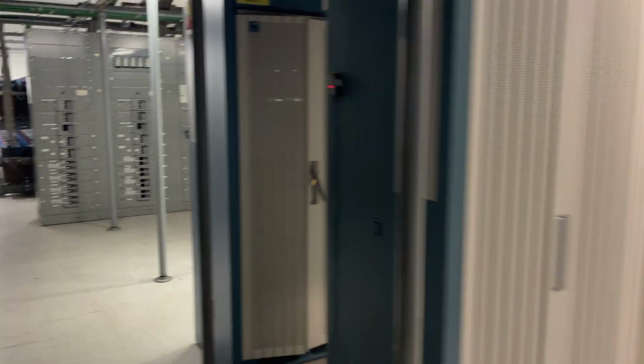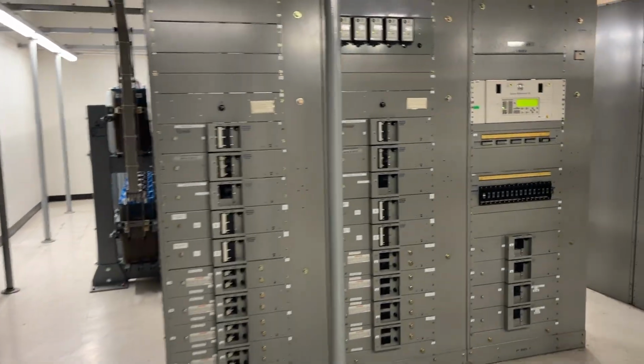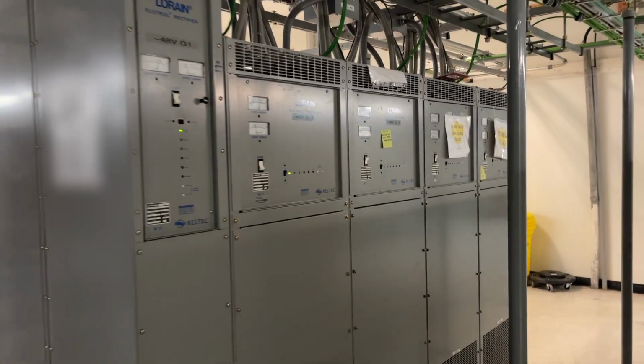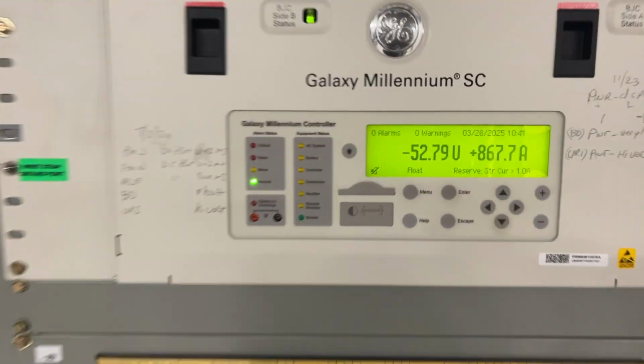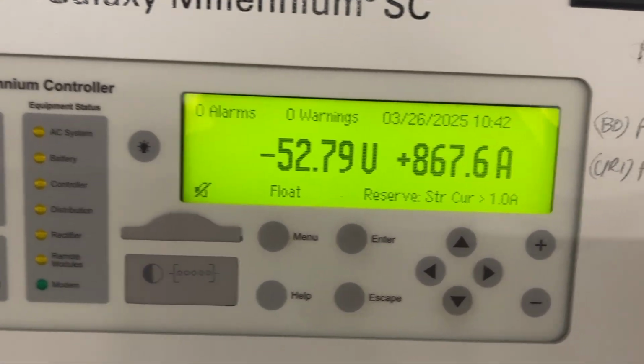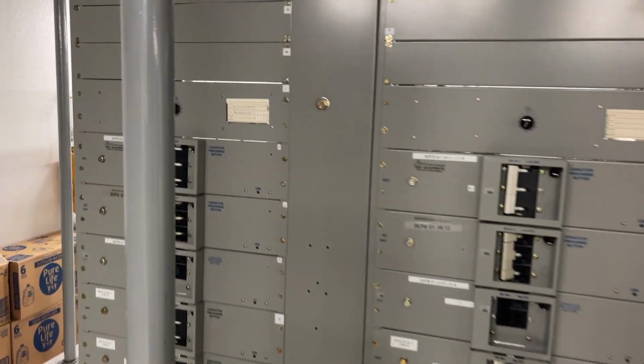Let's show you the battery plant. You'd probably like to see that. These are the rectifiers. These are the older rectifiers that have been turned down. I think this one's still active, but they switched to this newer Galaxy Millennium system. There's 52 volts at 867 amps being supplied out of this thing. These are all DC breakers, not AC.